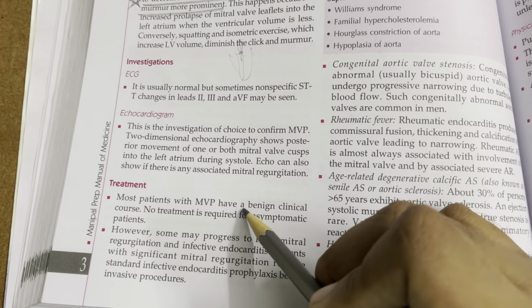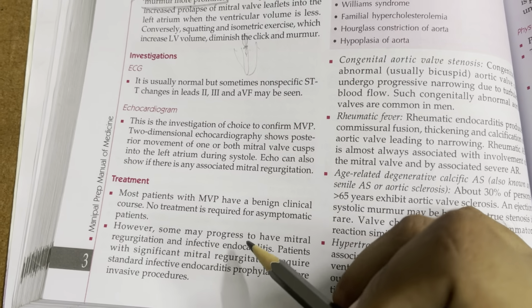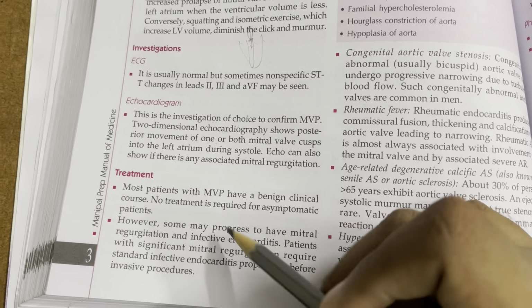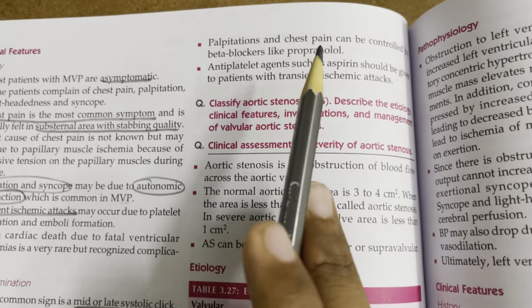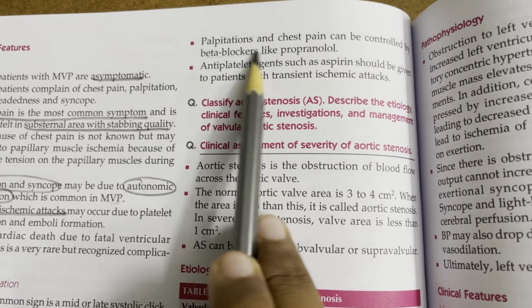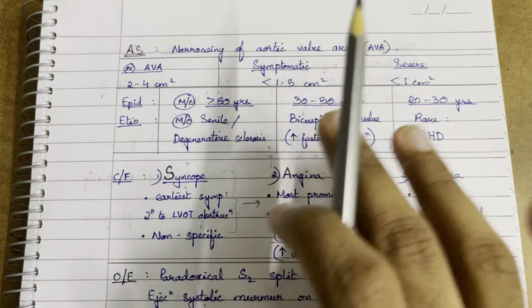And treatment: most patients have a benign clinical course, so no treatment is required. Some may progress to have MR, so you treat it accordingly. For palpitations and chest pain, you can control them with beta blockers like propranolol. Now let's move on to aortic stenosis.